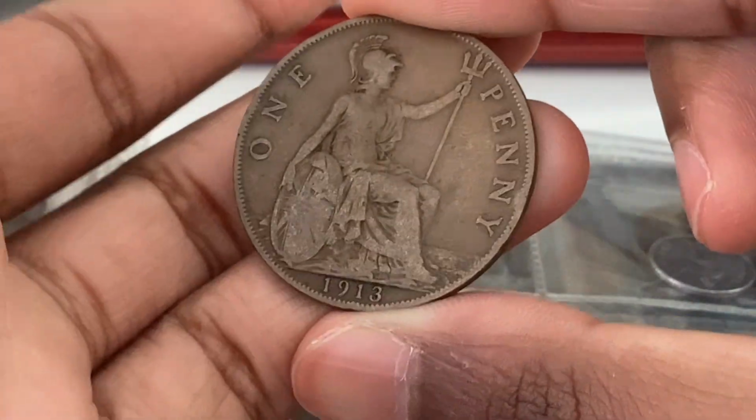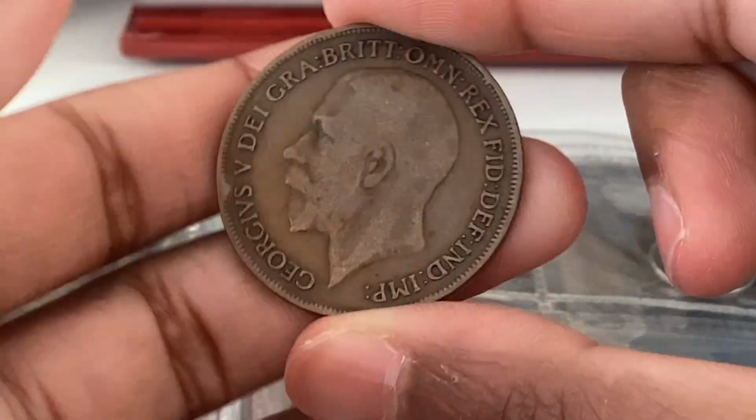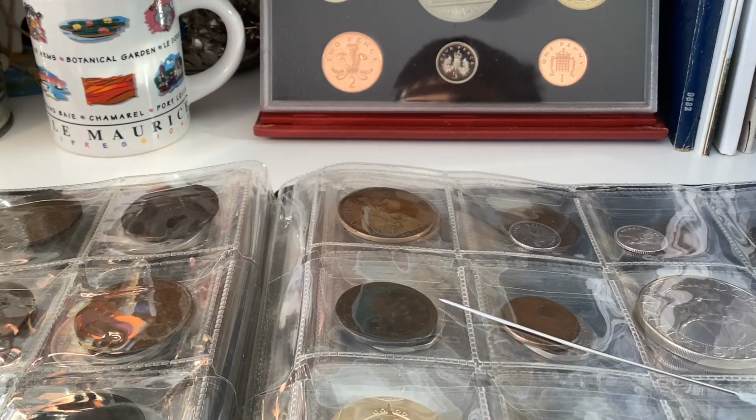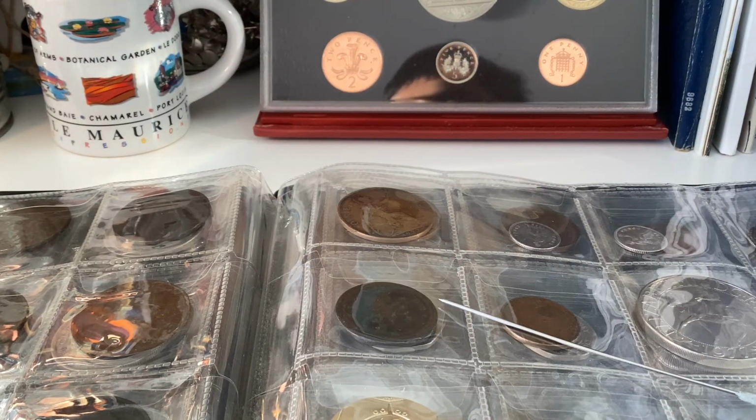This one's from 1913, again quite a nice condition coin. There are no varieties to look for in the 1913. Still a very, very nice coin to find.